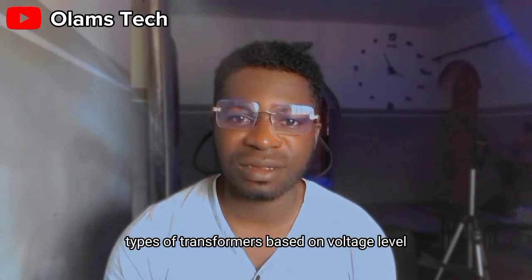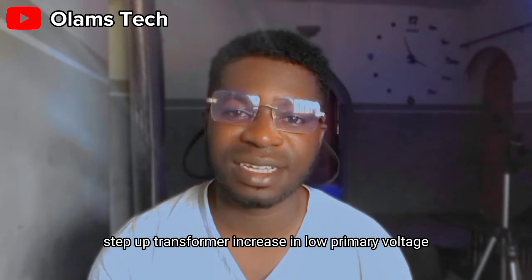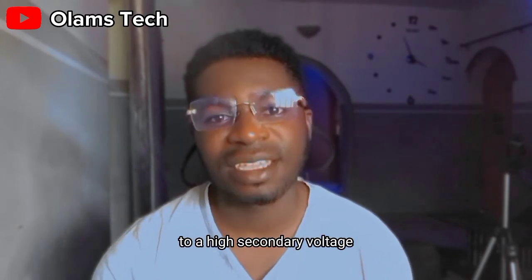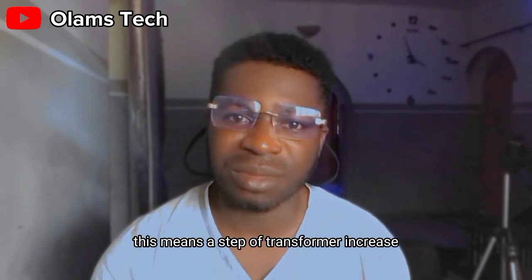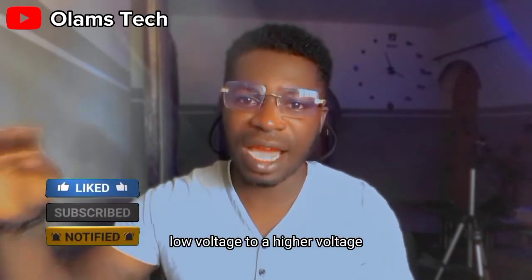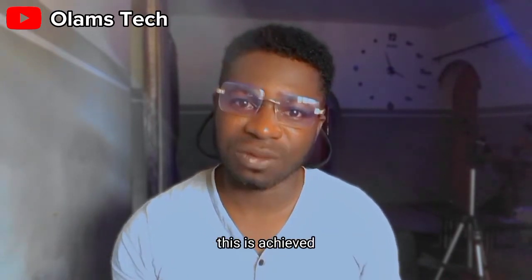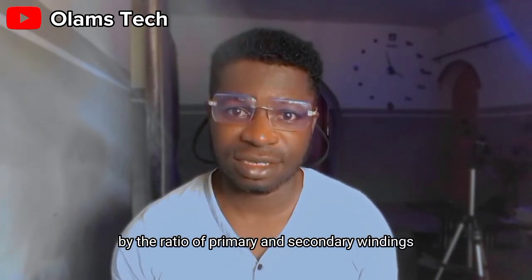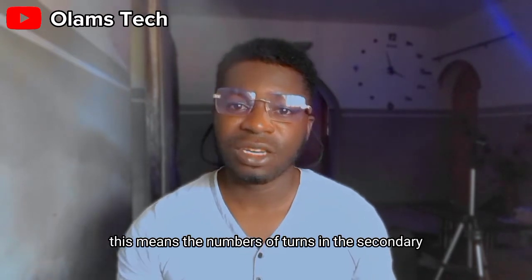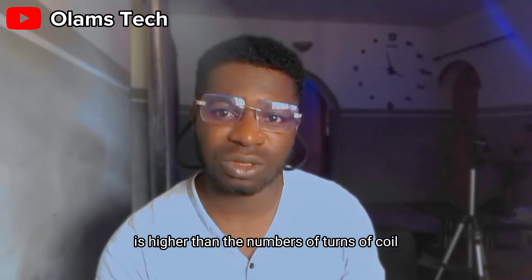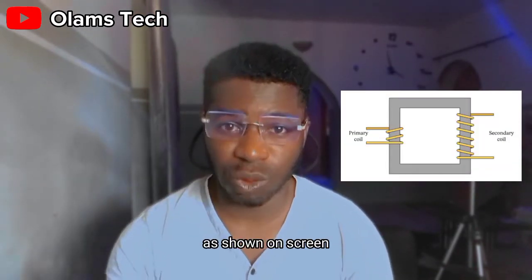Types of transformers based on voltage level. Step-up transformer. A step-up transformer increases the low primary voltage to a high secondary voltage. This means a step-up transformer increases low voltage to a higher voltage. This is achieved by the ratio of primary and secondary windings. This means the number of turns in the secondary is higher than the number of turns of coil in the primary, as shown on screen.